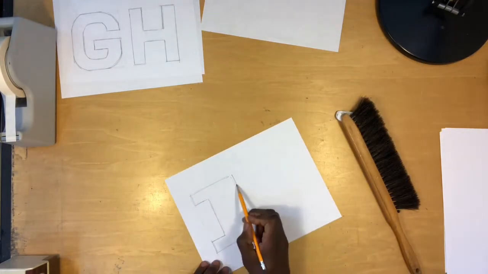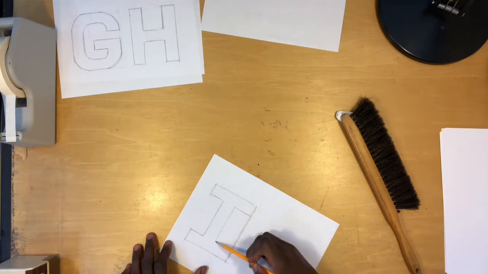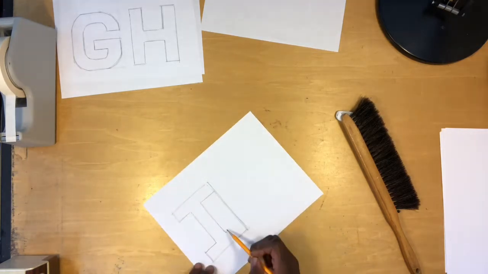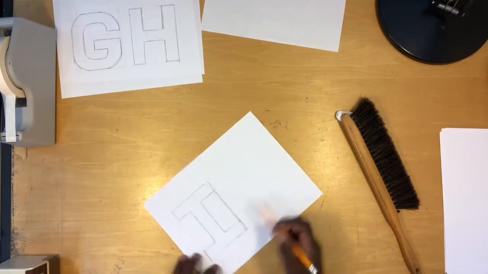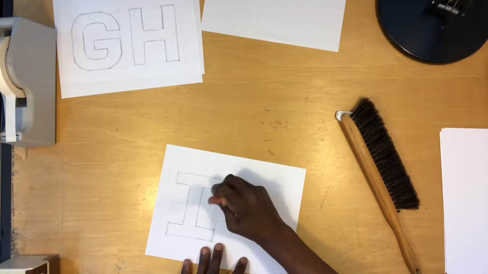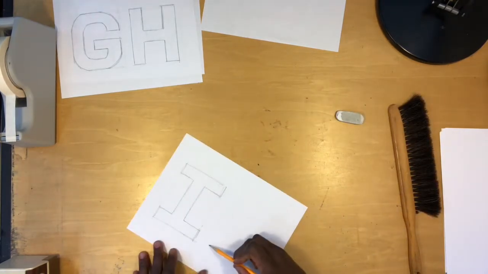And now we do the other side. And it might be easier to start in the middle for some of you. But erase this side and we've got our I. Let's go ahead and do the letter J.